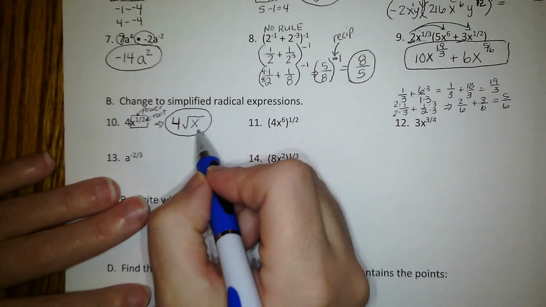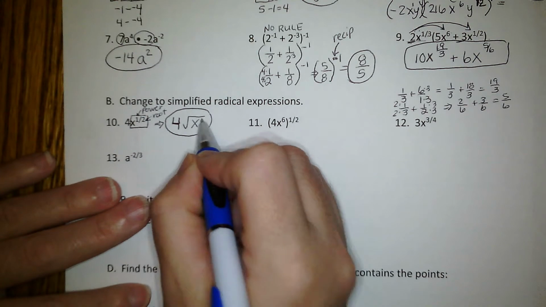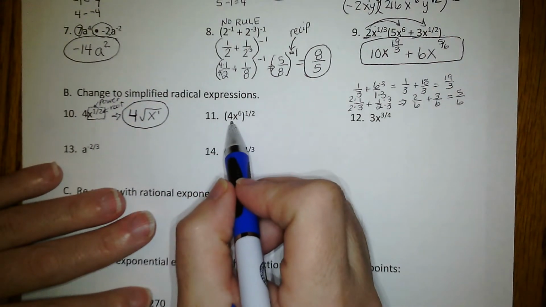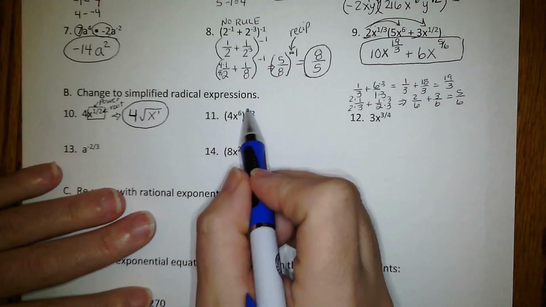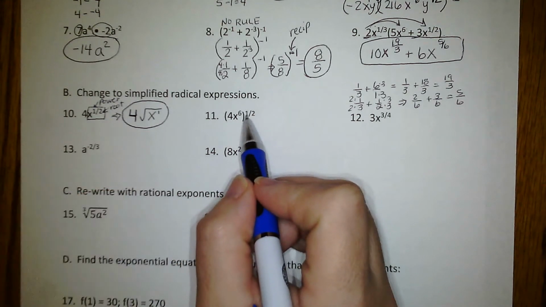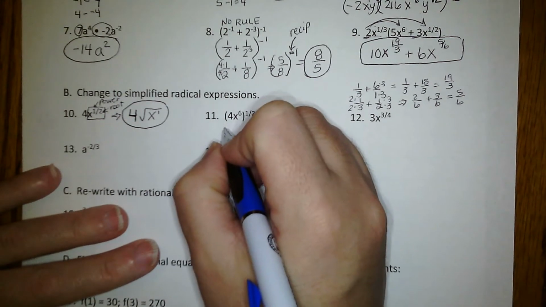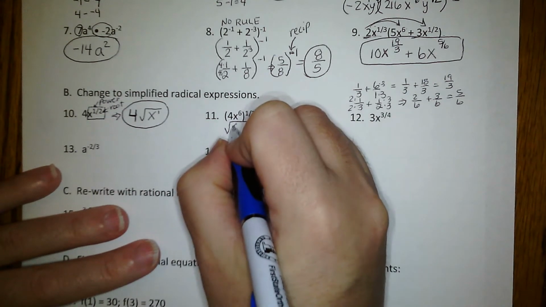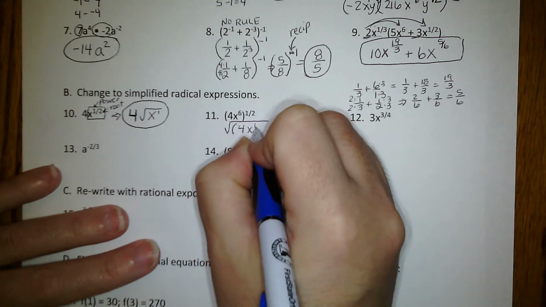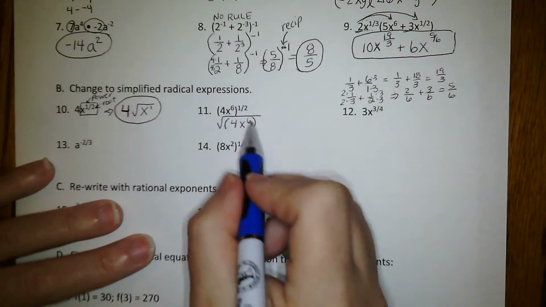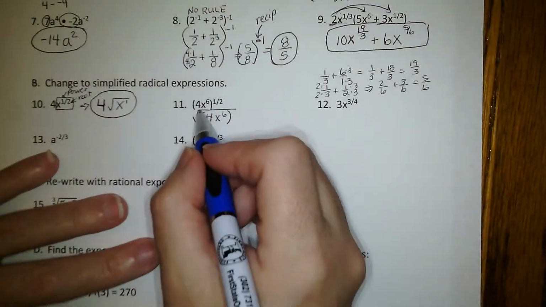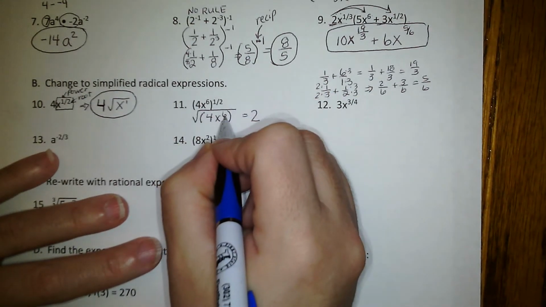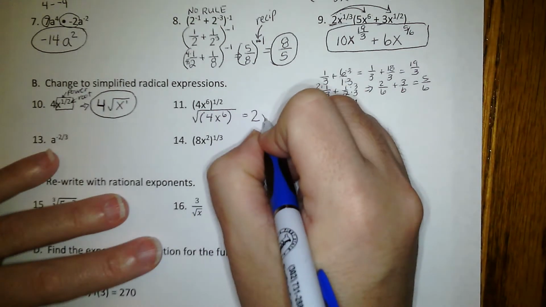And you can put x to the first if you want, but anything to the first power is really just itself. And number 11, this whole thing is being raised to the 1/2 power. So that means that this whole thing can go inside, but then you actually have to take the square root of it. So the square root of 4 is going to give us 2, and the square root of x to the 6th is x to the 3rd.